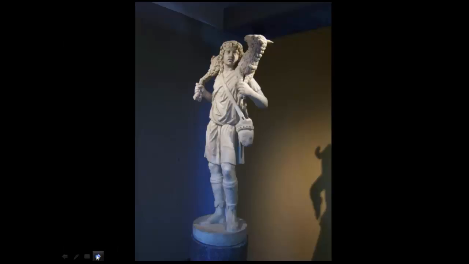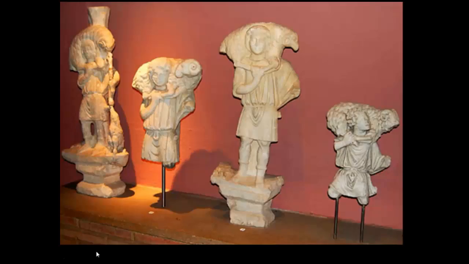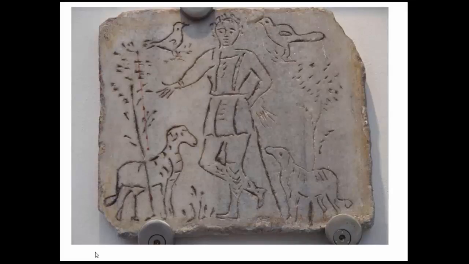I've got another wall painting here. No, I'm sorry, this is another view of the sculpture that you have a photograph of a copy of in your textbook. Here we have another wall painting depicting Jesus as the Good Shepherd. Some other sculptures. And this interesting epigraph, in your textbook as figure 5.5, page 27, again depicts Jesus as a Good Shepherd.